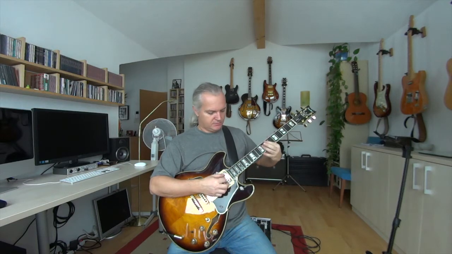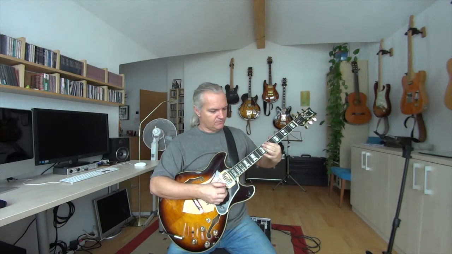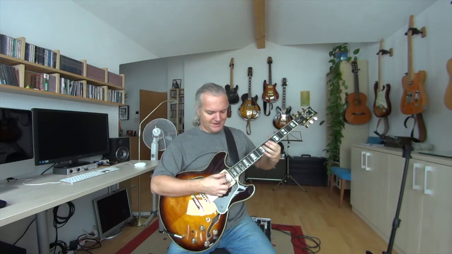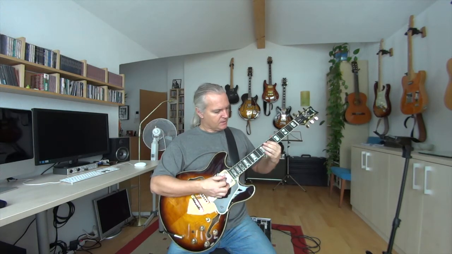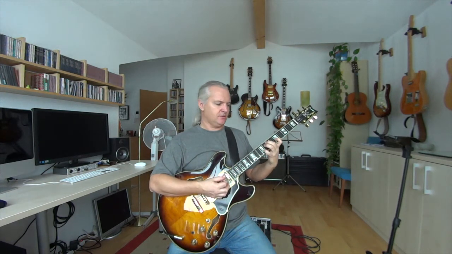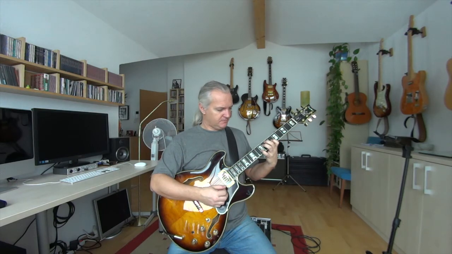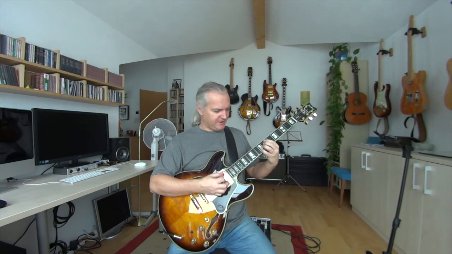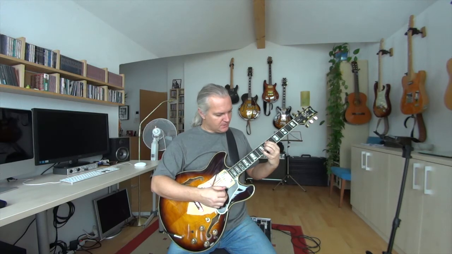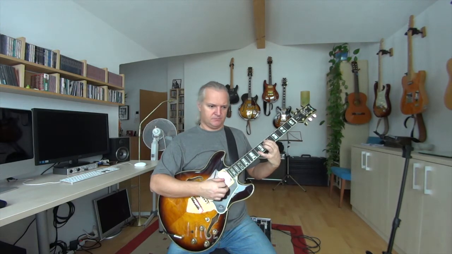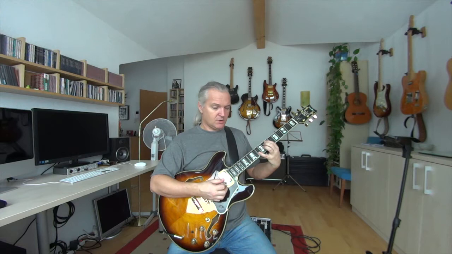Or C7 sharp 9, instead of the C a D sharp. Very nice sound. I like this one a lot. Or C7 flat 13. Or flat 9 flat 13. Or sharp 9 flat 13. Sharp 9 13. Okay, so there are so many combinations.